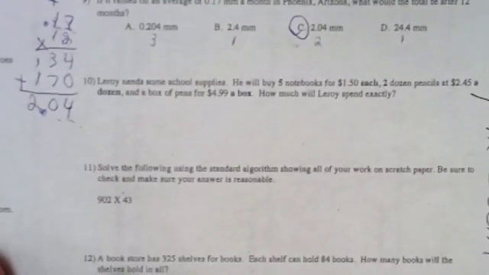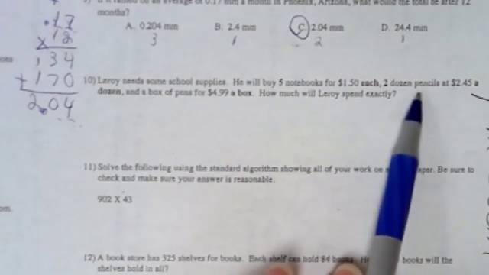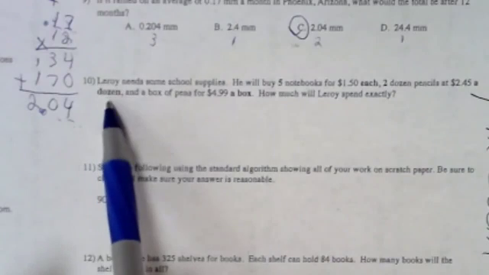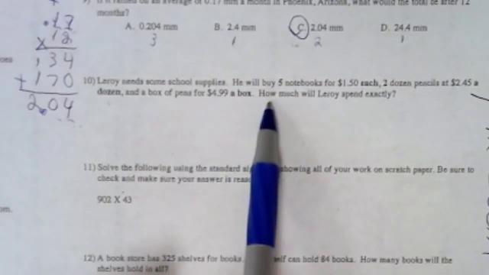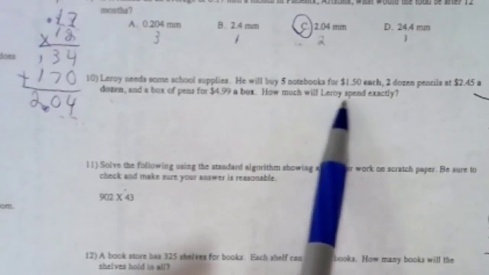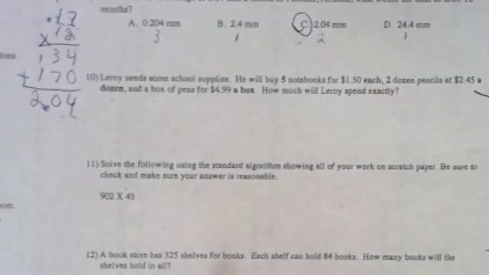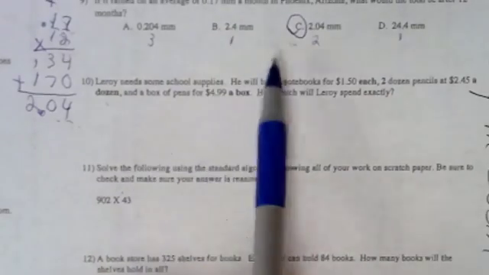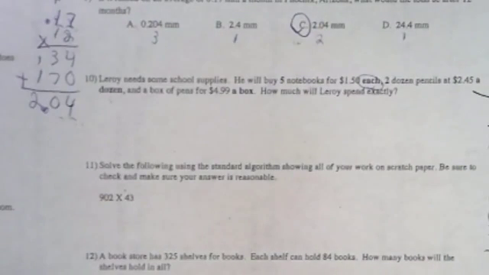Alright, Leroy needs some school supplies. He will buy 5 notebooks for $1.50 each, 2 dozen pencils at $2.45 a dozen, and a box of pens for $4.99 a box. How much will Leroy spend exactly? This is a multiple step problem. First, 5 notebooks at $1.50 each. That means I'm going to multiply $1.50 times 5.